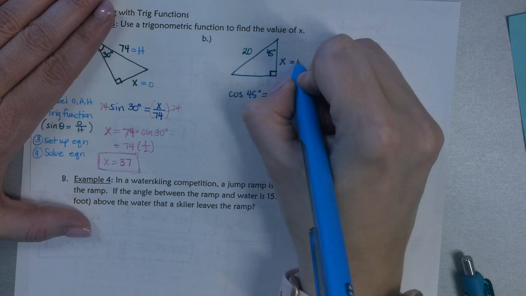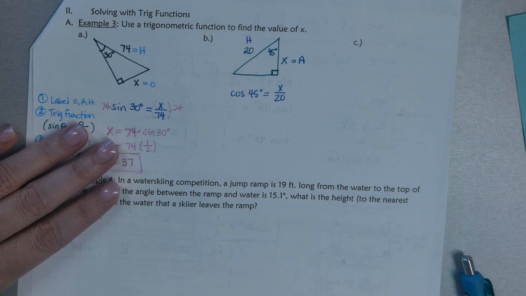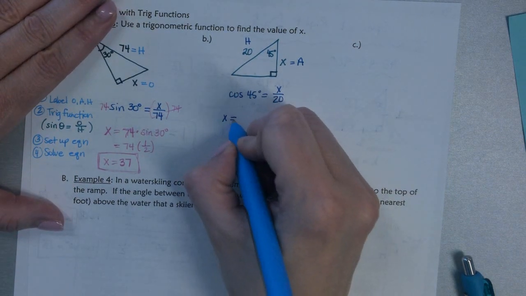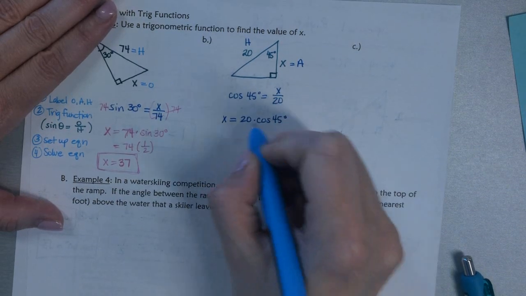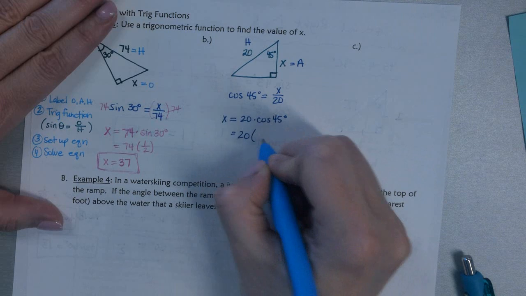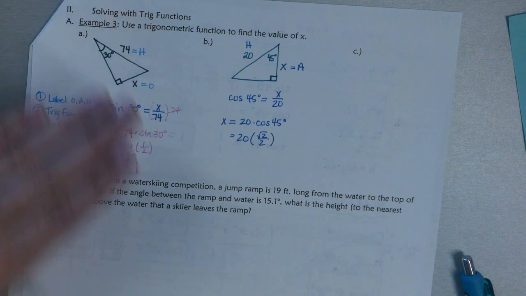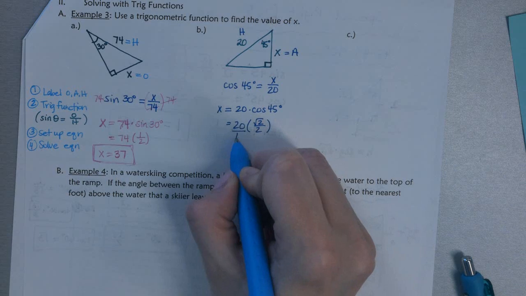Okay, so this is the adjacent side, this is the hypotenuse. Okay, so then again, x is on the top, so you end up multiplying. This is 20 times the cosine of 45, so this is 20 times root 2 over 2. Okay, now to multiply with the square roots, you can think of this like over 1.